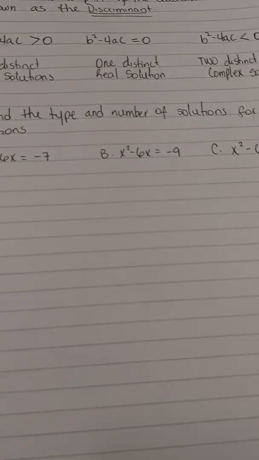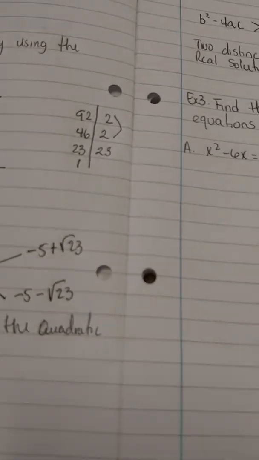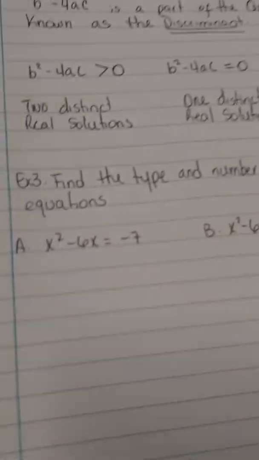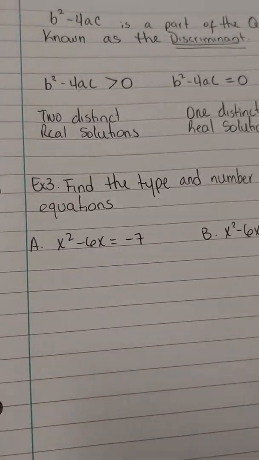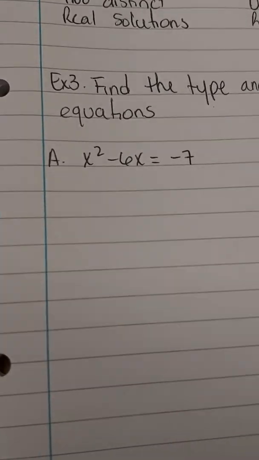Example 3 says, find the type and number of solutions for each equation. How are we going to find that type and number of solutions? By using the discriminant. So in part A, we have x squared minus 6x equals negative 7.